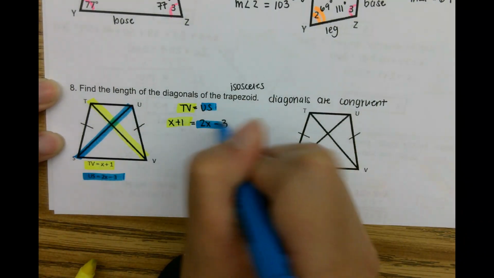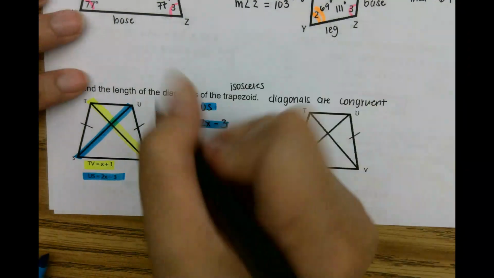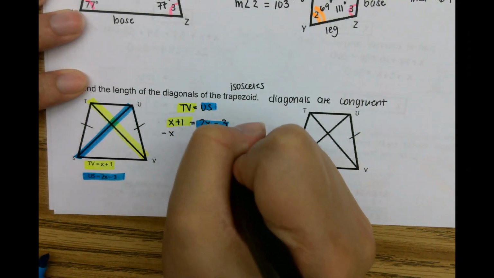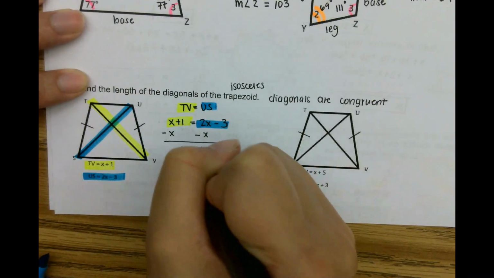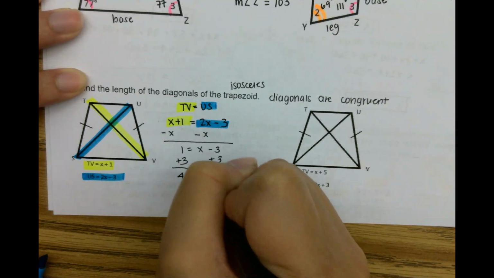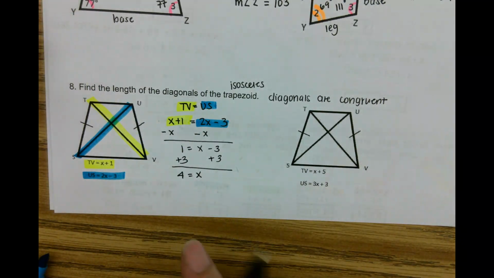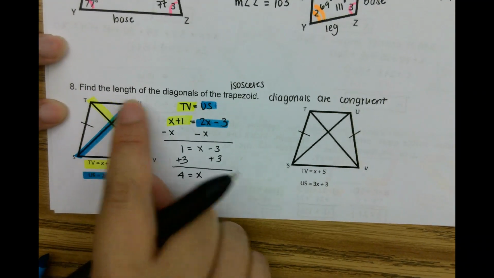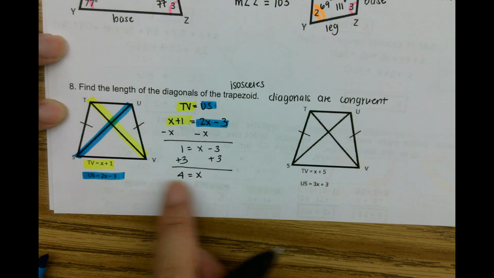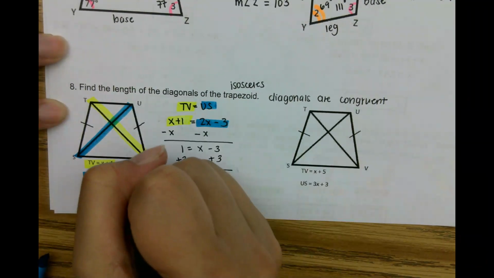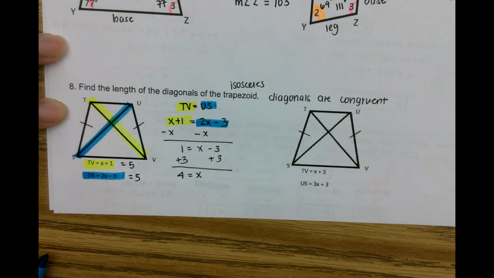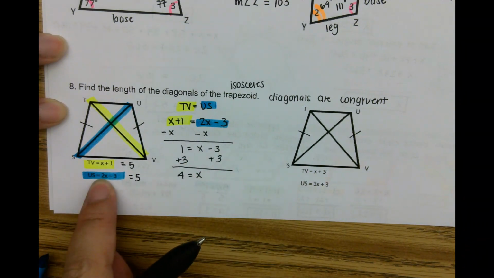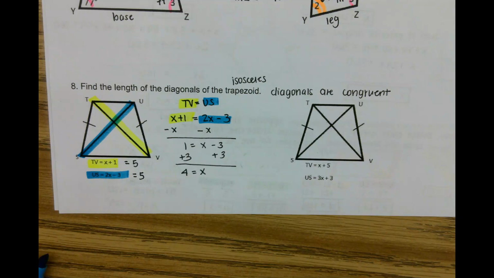Okay. Then I just need to solve. Move the x's to the same side. So 1 equals x minus 3. Add 3 to both sides. X equals 4. Okay. I actually want to find the length of the diagonal, so I'm going to take this x and plug it back in. So 4 plus 1 is 5. Okay, since they're congruent, this would be 5, too. But I can check my answer by plugging it in. 2 times 4 is 8. 8 minus 3, yep, it's 5.